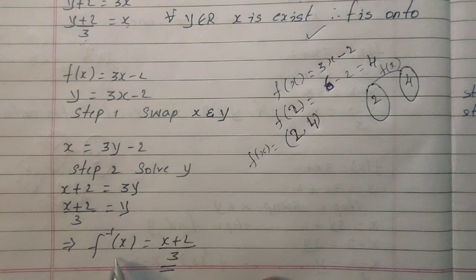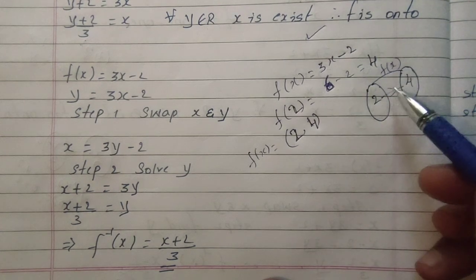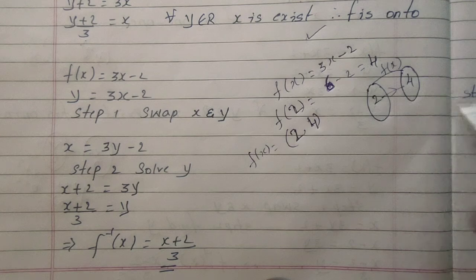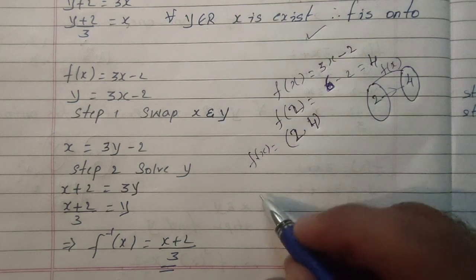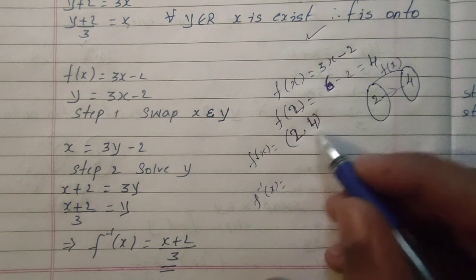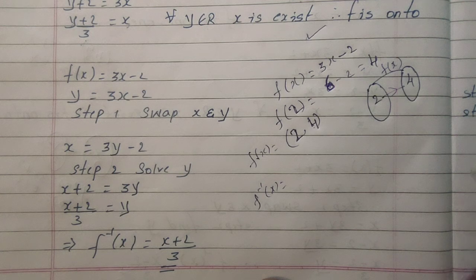What does f inverse x mean? See, the function must be bijective. Already we found it is bijective, so the inverse exists. F inverse x means the first and second components we need to interchange. That is the inverse of f of x.